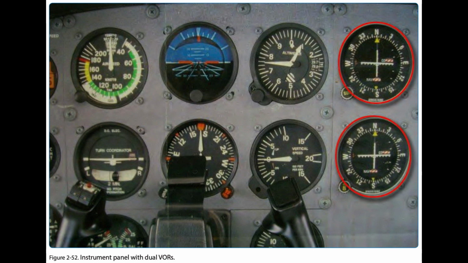RNAV accuracy check. RNAV accuracy checks may differ depending on the different type of equipment and manufacturer. When available, all written procedures should be followed.